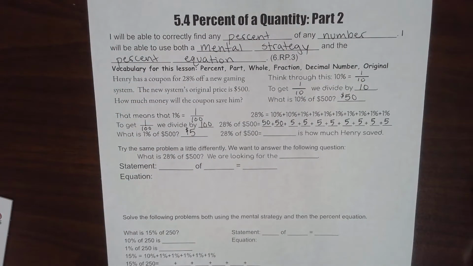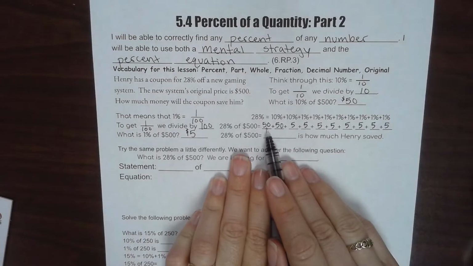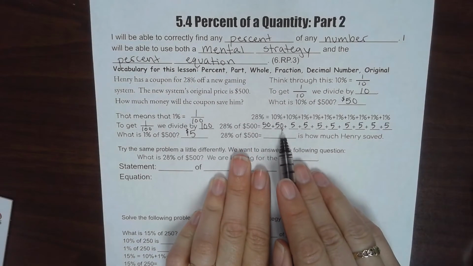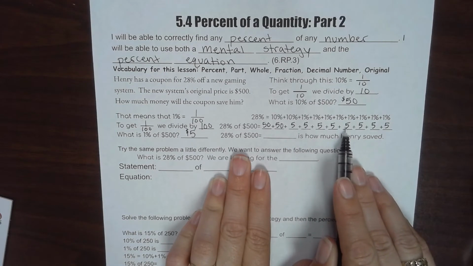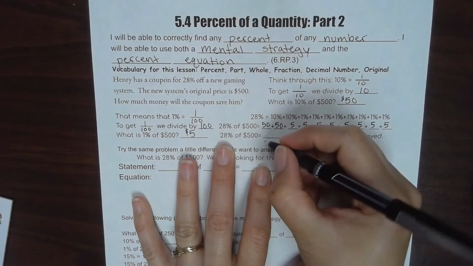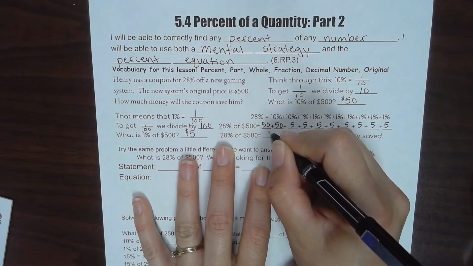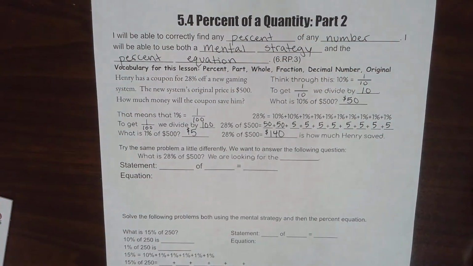I can easily figure out how much he's saving because I can add this up. So 50 plus 50 is 100. 105, 110, 115, 120, 125, 130, 135, 140. 28% of 500 is $140. So if you can figure out 10% and you can figure out 1%, you can use that to help you figure out any whole percent amount.